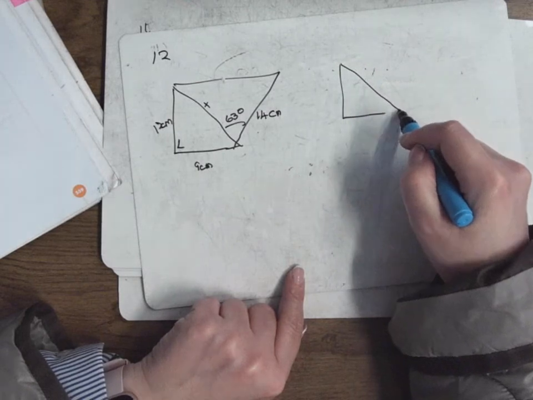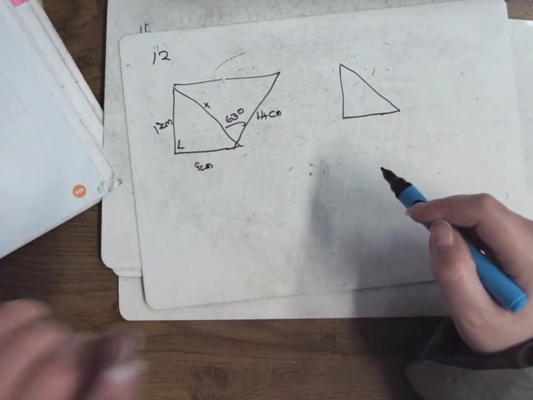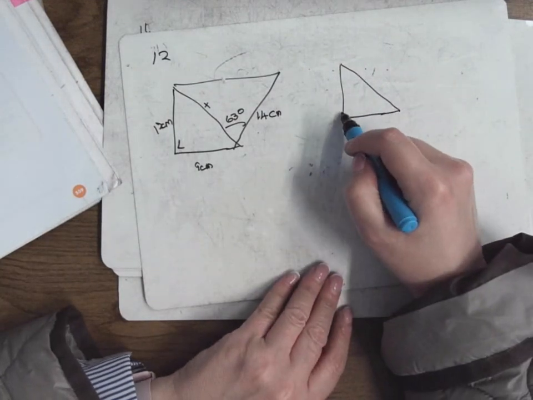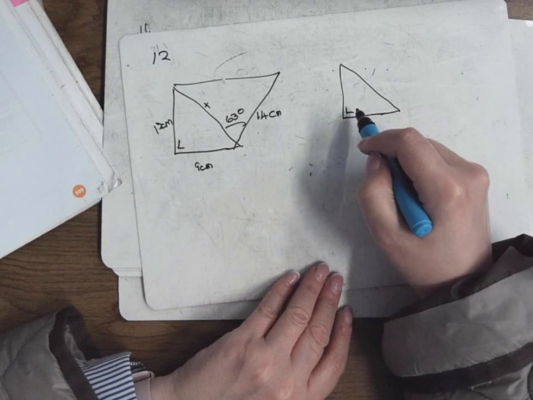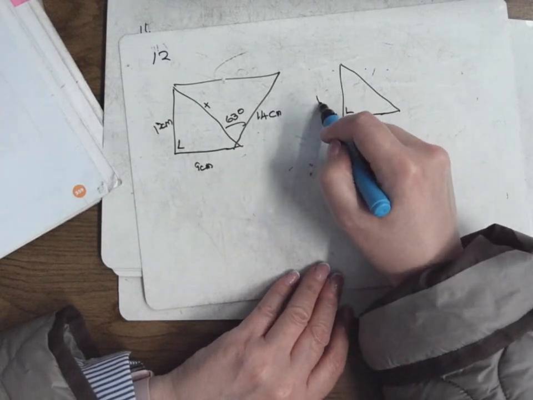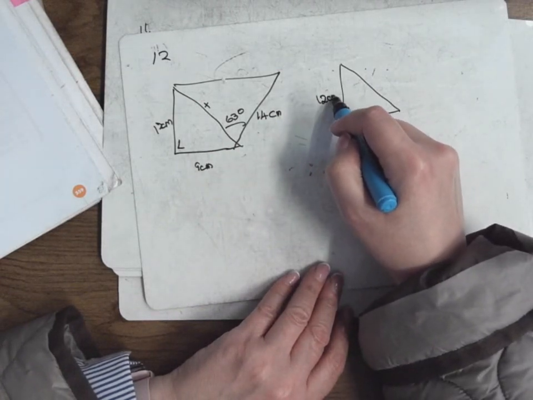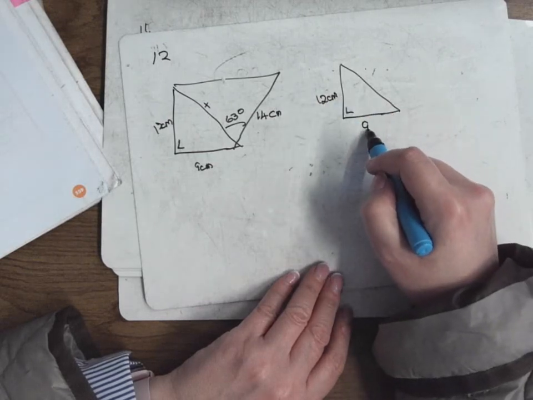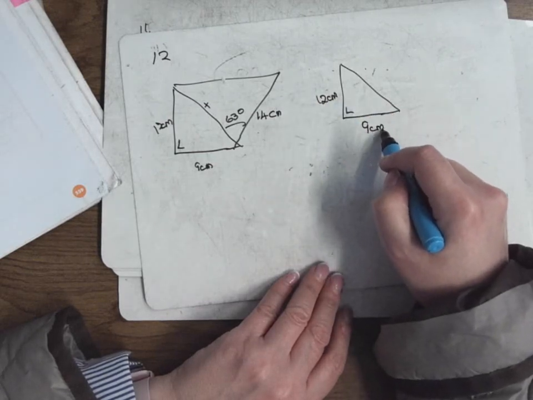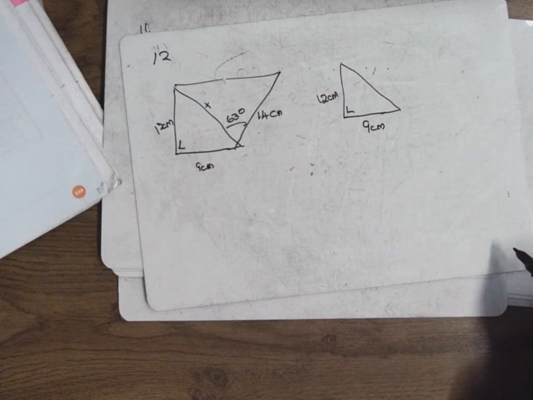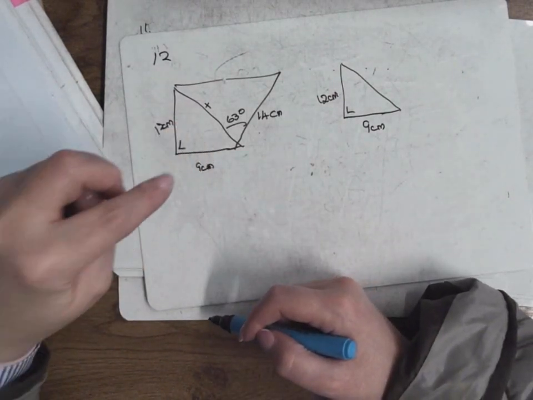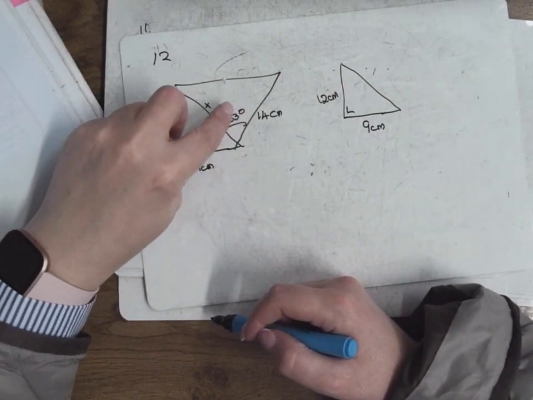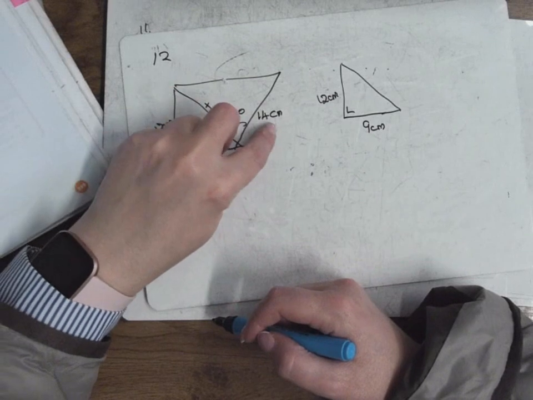Why? Because in order to work in a triangle, you need 3 pieces of information. I have 3 pieces of information here. I know that's 90 degrees, I know that's 12 centimeters, and I know that's 9 centimeters. I do not have that in the other triangle, where I have only 2 pieces of information.